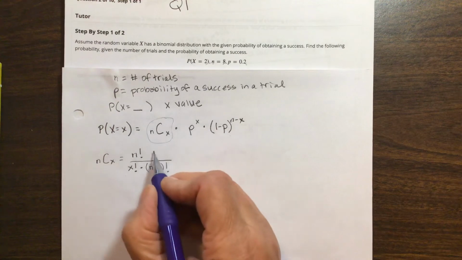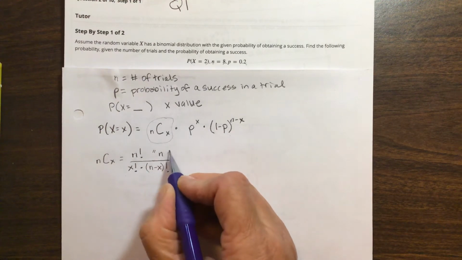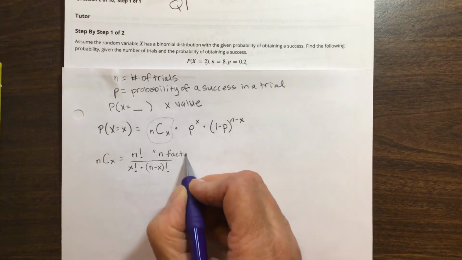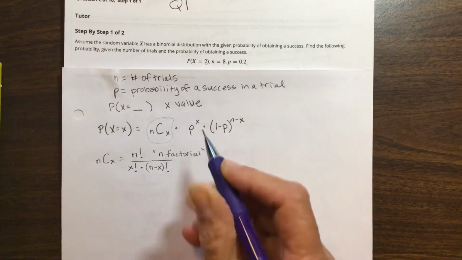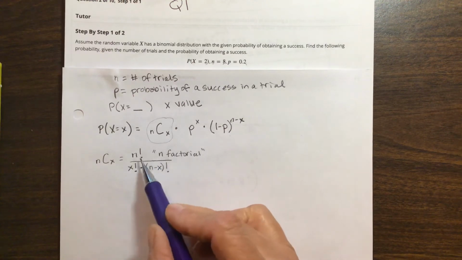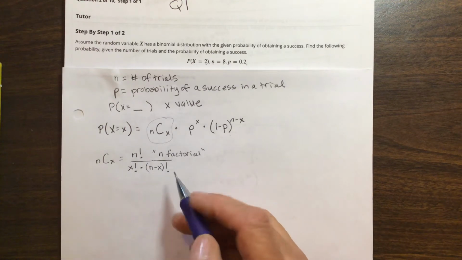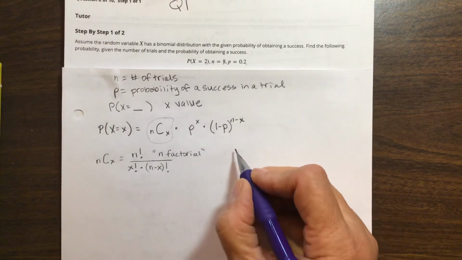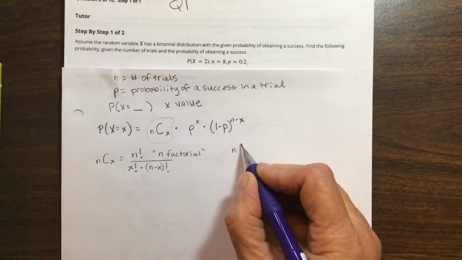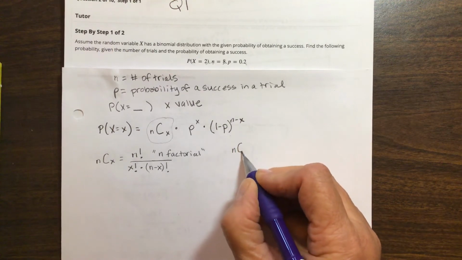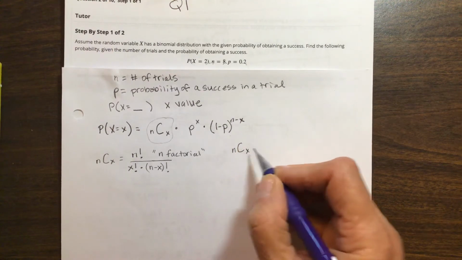And what I'm saying there is N factorial. That's what this exclamation sign means, okay? And then one more piece of information. Sometimes we just say choose, choose X.